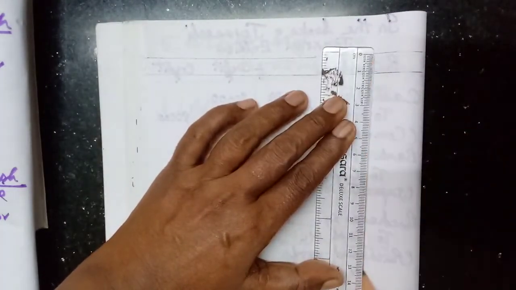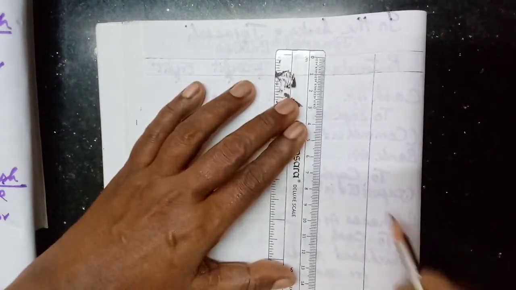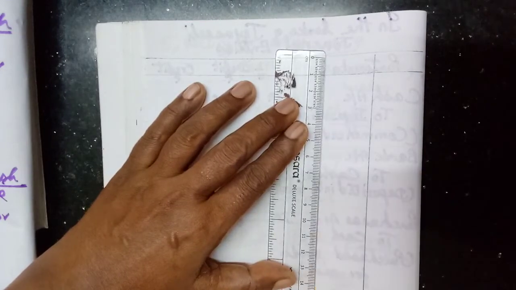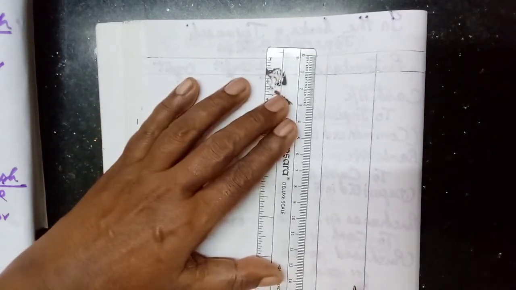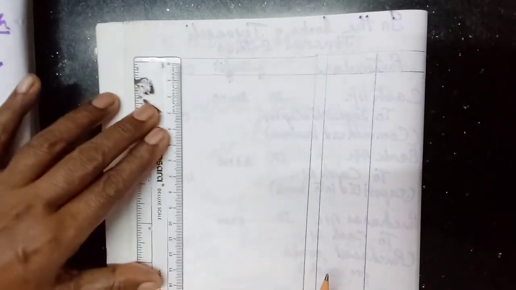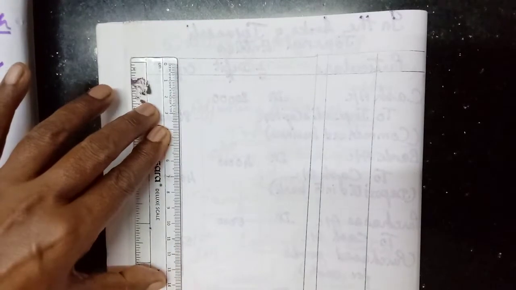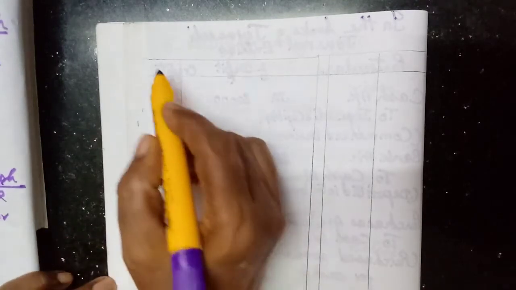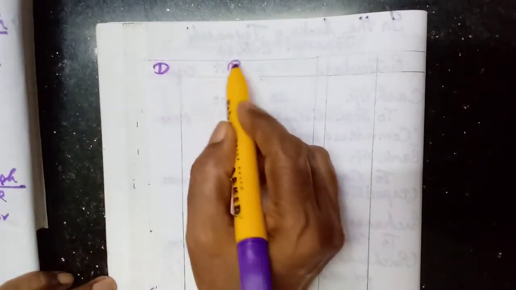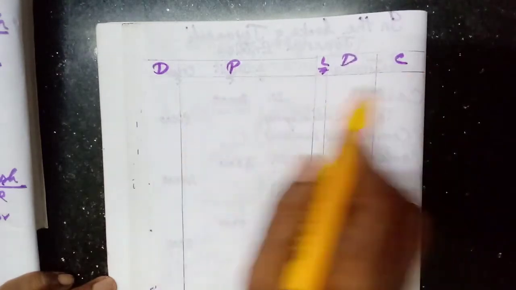Five columns. Now I am not drawing the paisa column. Don't write anything in the paisa column. Then date. Date, one small column will be there. There only we need to write the date. Then everything you have to write: Date, particulars, LF, debit, credit. Everything we need to write.